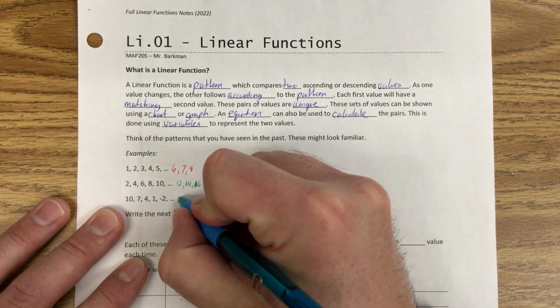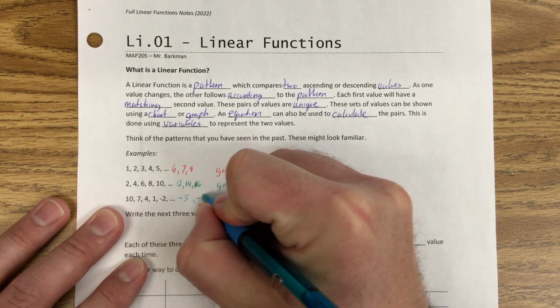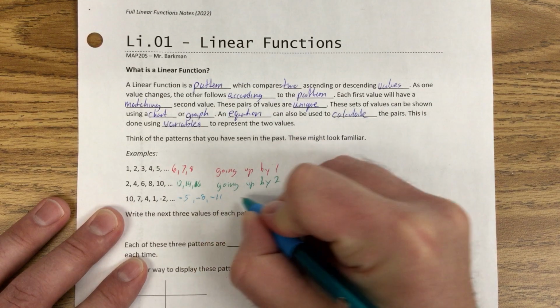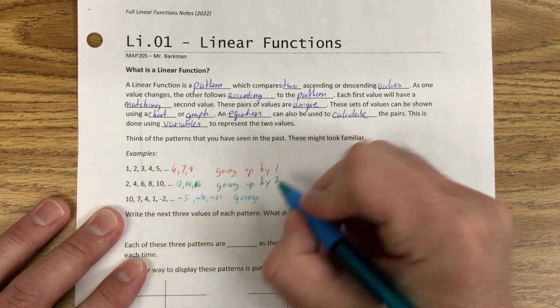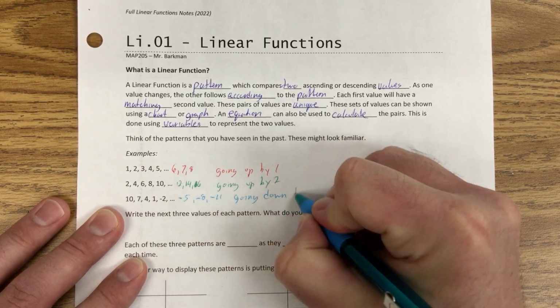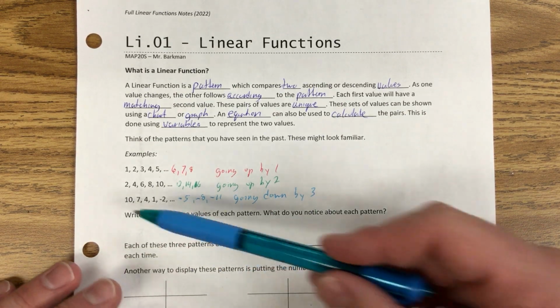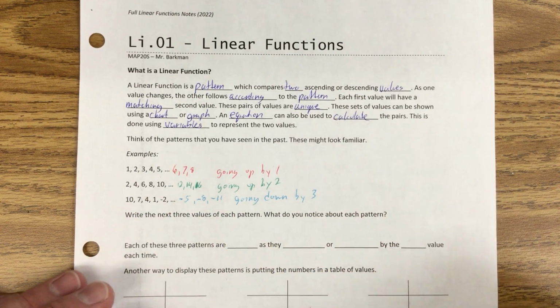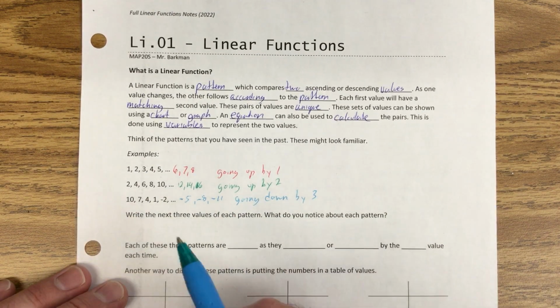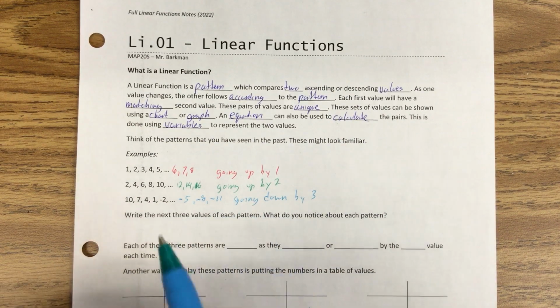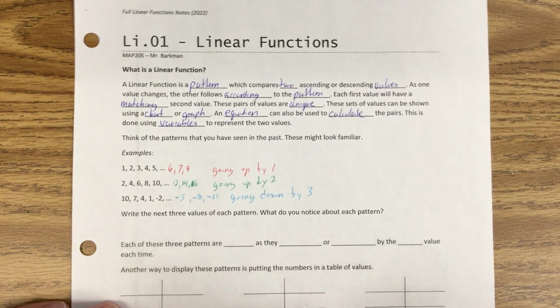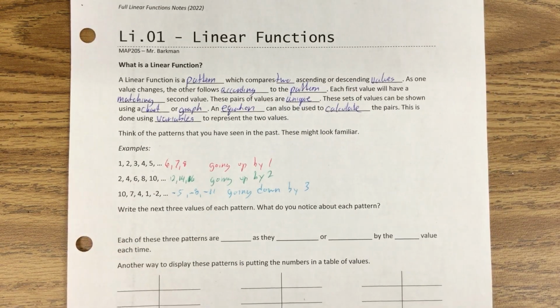And then the last one here, we have 10, 7, 4, 1, negative 2. This one's maybe a little more on the tricky side. We have negative 5, negative 8, negative 11. We are going down by 3. Okay, these are patterns. We've been looking at patterns for years already, and we should be able to understand what a pattern is doing. So we can probably guess those next 3, and we're going to assume these patterns are continuing along in that normal way.